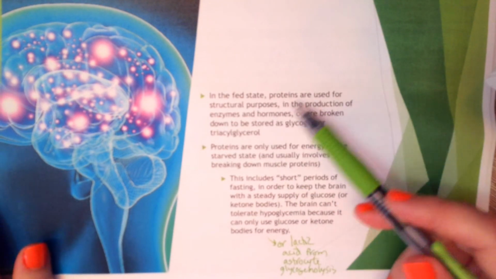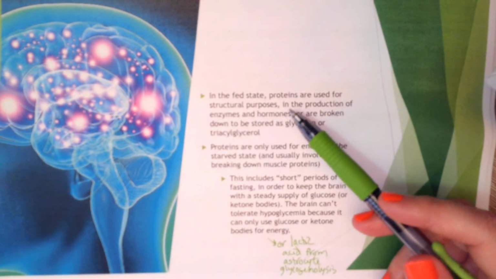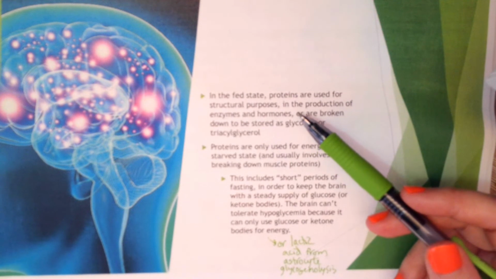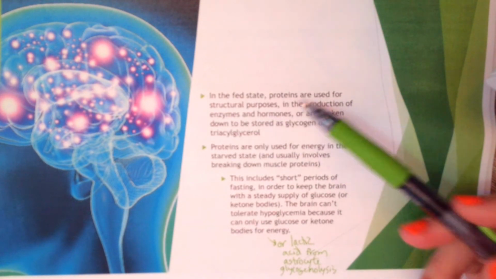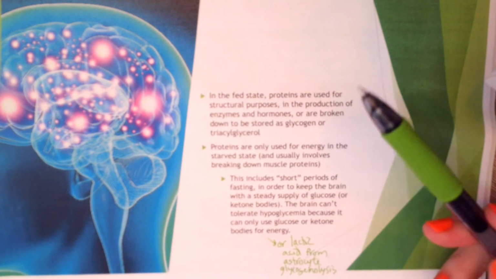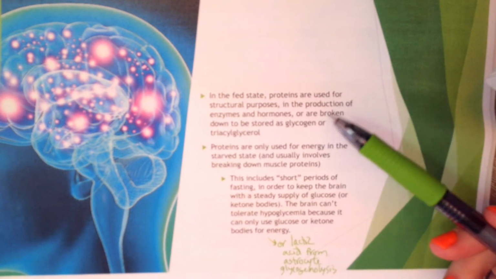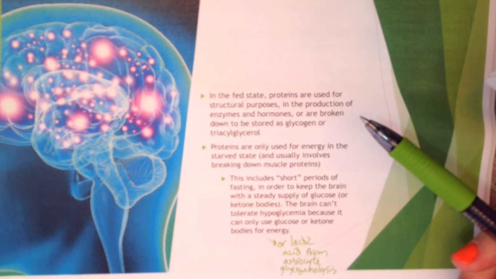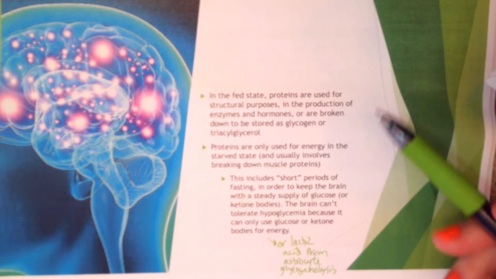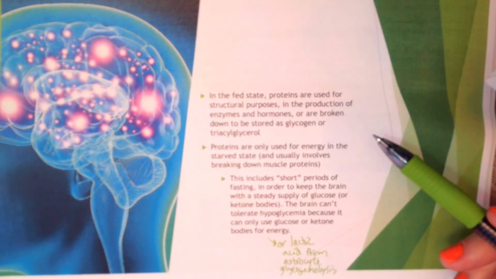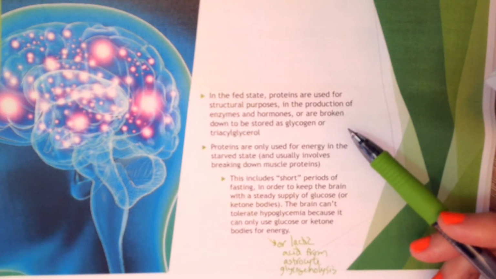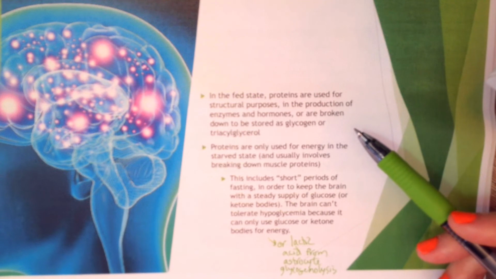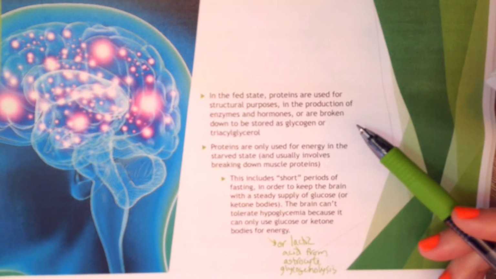Okay, so in the fed state, remember the fed state is when you have eaten, you have absorbed nutrients, so you have glucose in the blood and you've got plenty of energy available. There's an excess of energy, so you don't need to be breaking down your fats or your proteins for energy. And really, ideally, it's not great to use proteins for energy in any case because it's just a more valuable molecule.